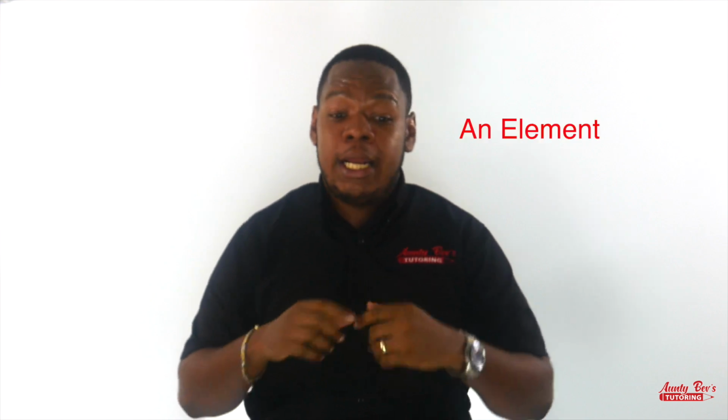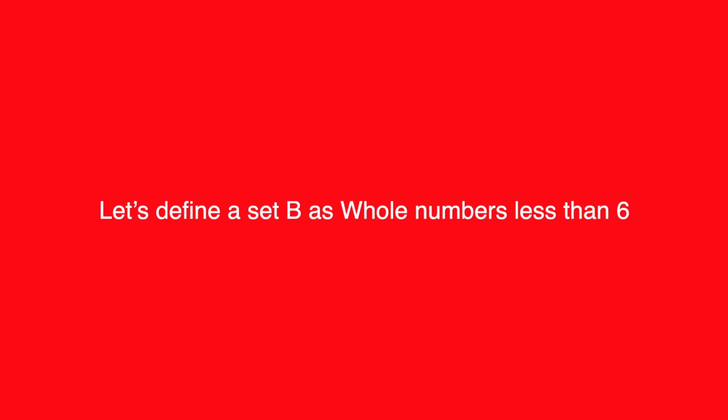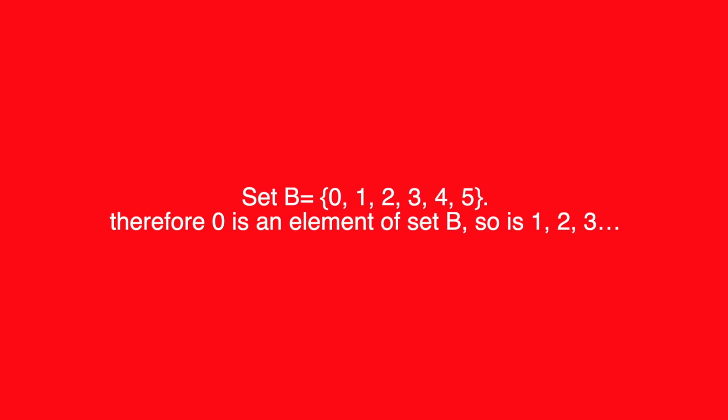Now, let's touch on elements. As I stated earlier, an element is an item in a set, right? For example, if set B is the whole numbers less than 6, so set B is equal to 0, 1, 2, 3, 4, 5, then an element in set B would be 0, another element would be 1, another element would be 5. I mean, by now you get the point, right? So those would be the elements.